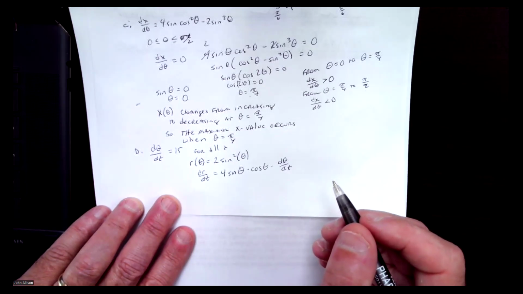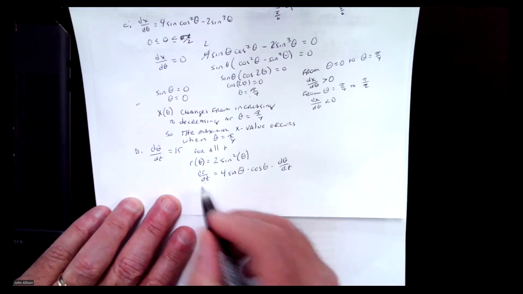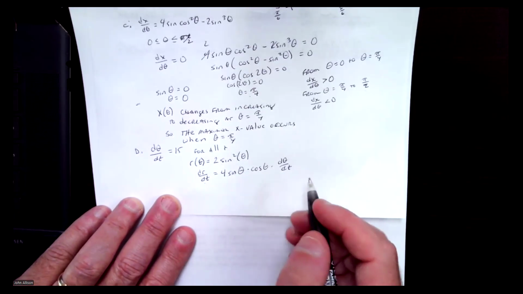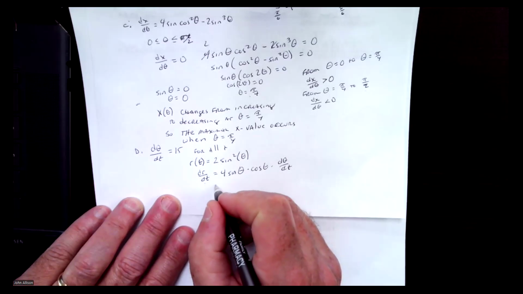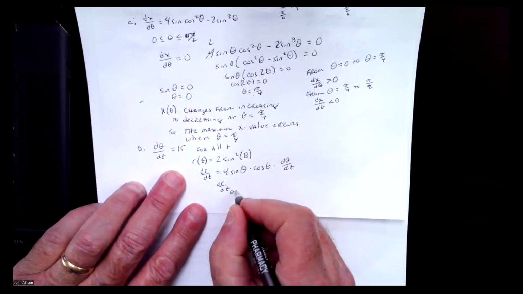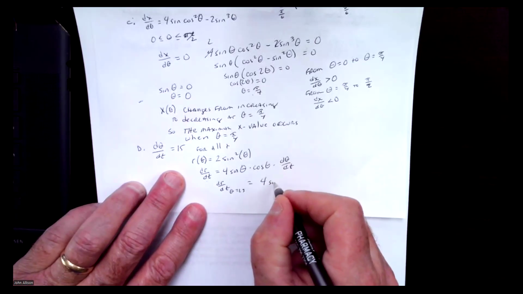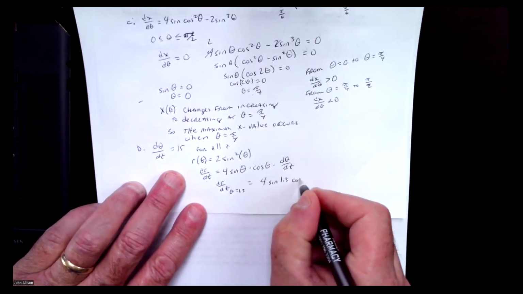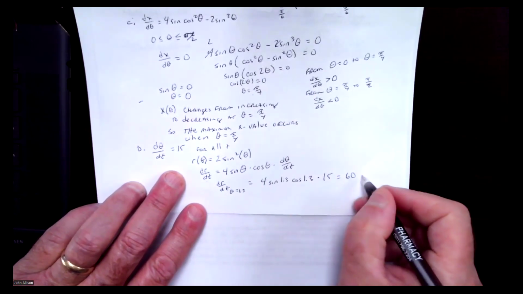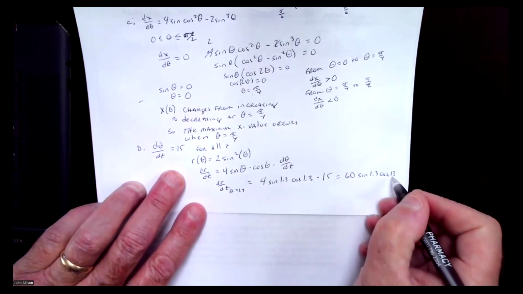And we are looking for the rate at which the particle's distance from the origin changes. That's dr dt when theta equals 1.3. We know that d theta dt is always 15. So that means that dr dt when theta equals 1.3 equals 4 times sine 1.3 cosine 1.3 times 15, or 60 times sine 1.3 times cosine 1.3.